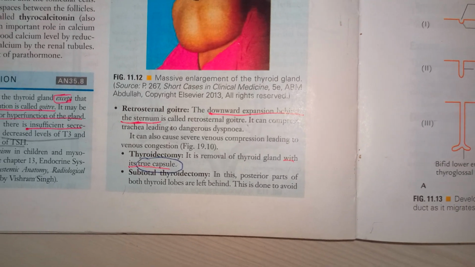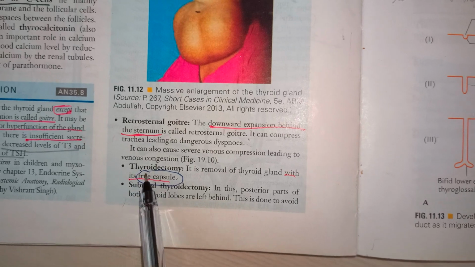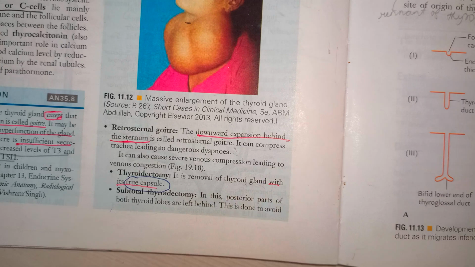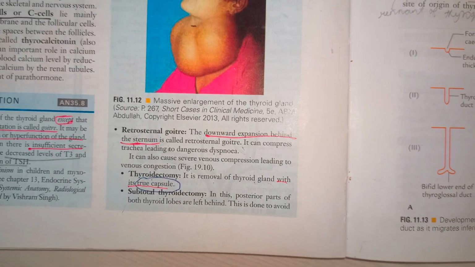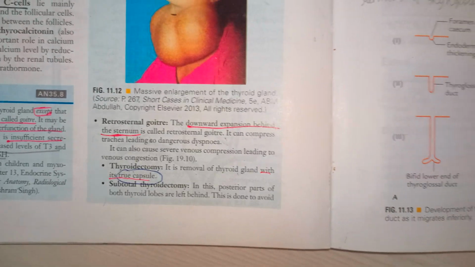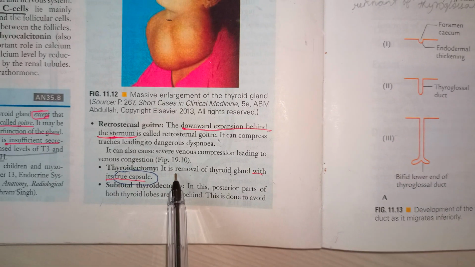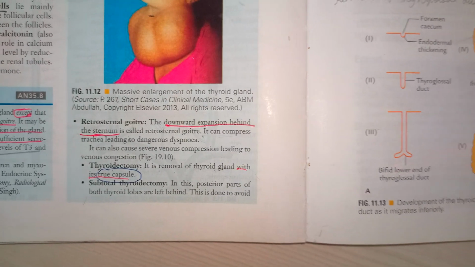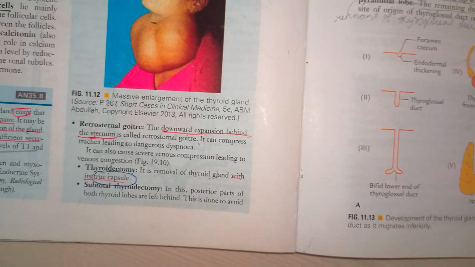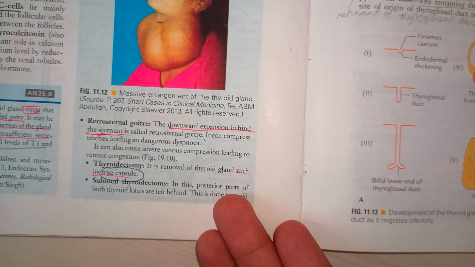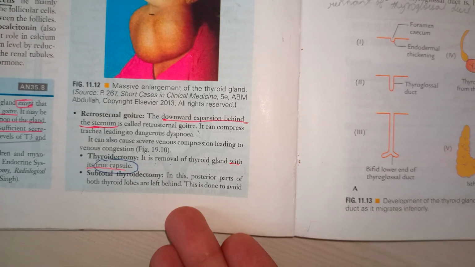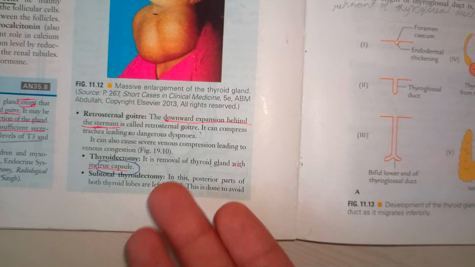Now, what is thyroidectomy? Thyroidectomy is removal of the thyroid gland with its true capsule. This is also clinically correlated to the prostate gland, which we had read, with its capsule. It is a surgical removal performed to remove part or the whole of the thyroid gland. When is this performed? It is performed in malignant conditions, benign tumors, thyroid nodules, and obstructive or substernal goiter.